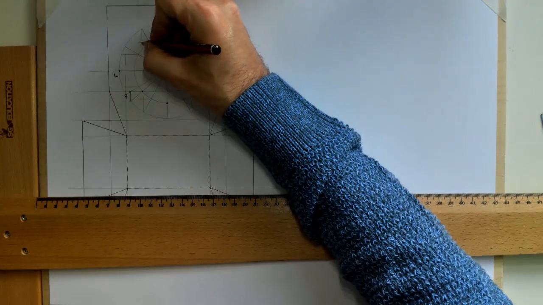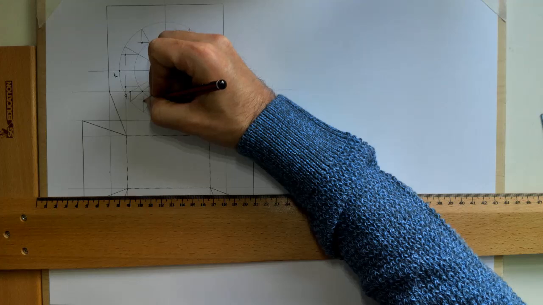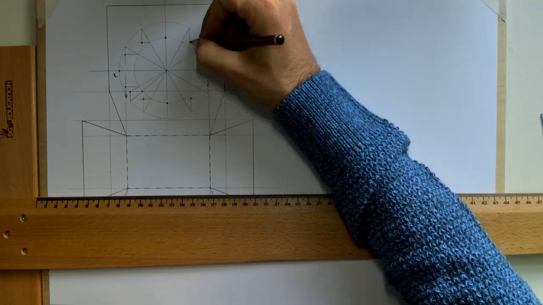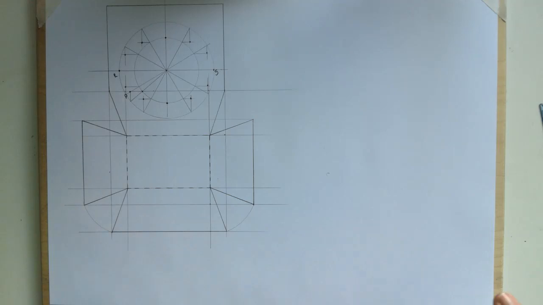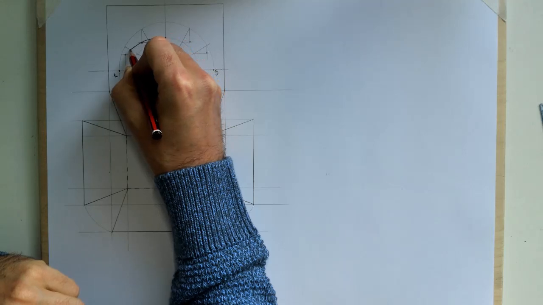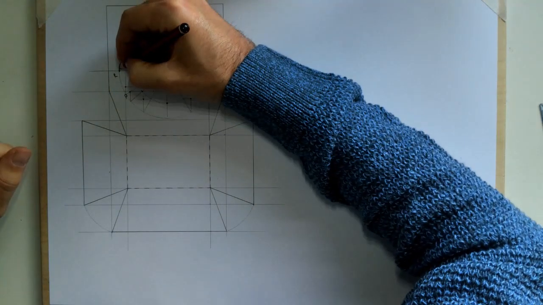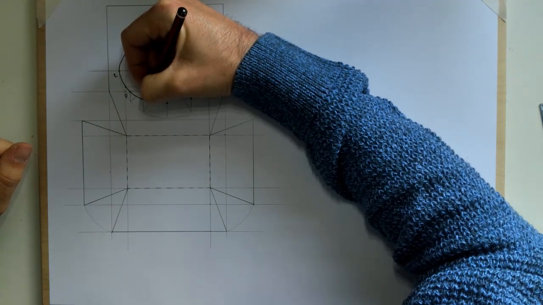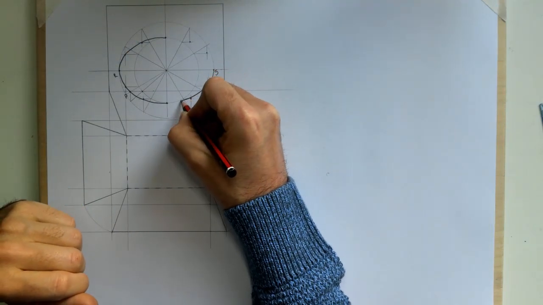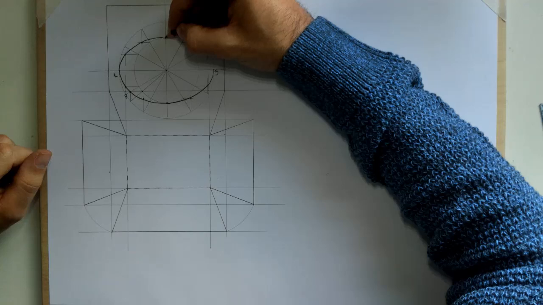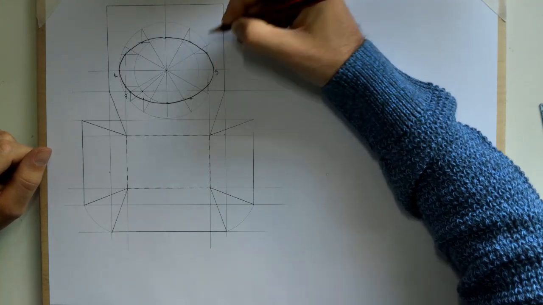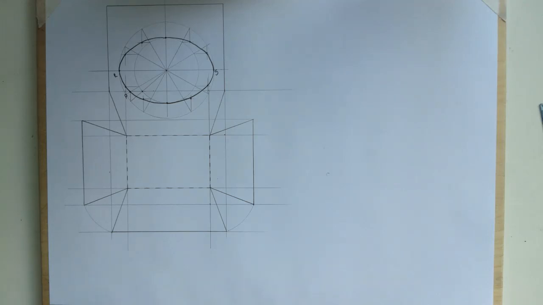And each one of those points now is a point on the ellipse. And it should just run through P as well as I'm going around. Okay, so that's the ellipse finished now on the development.